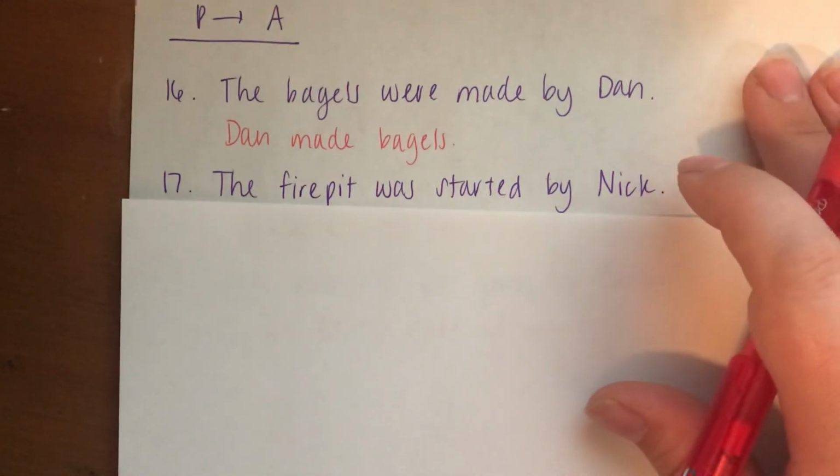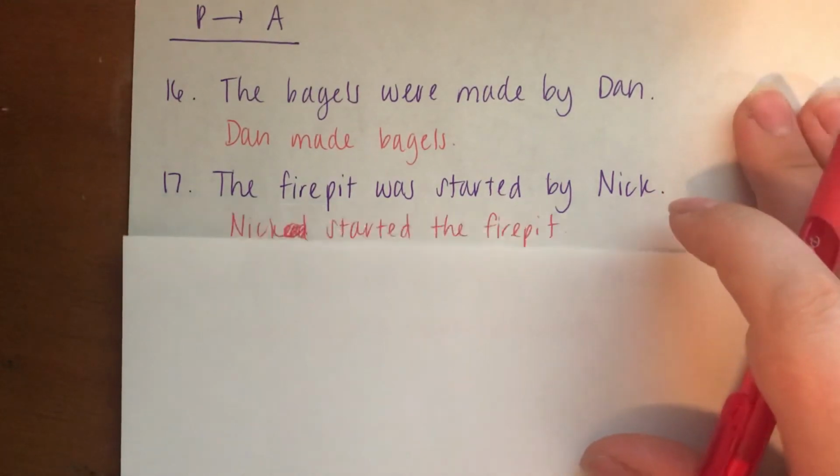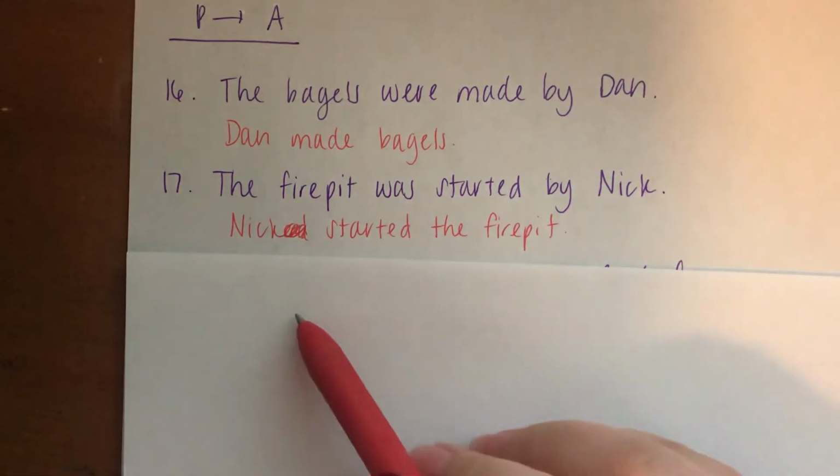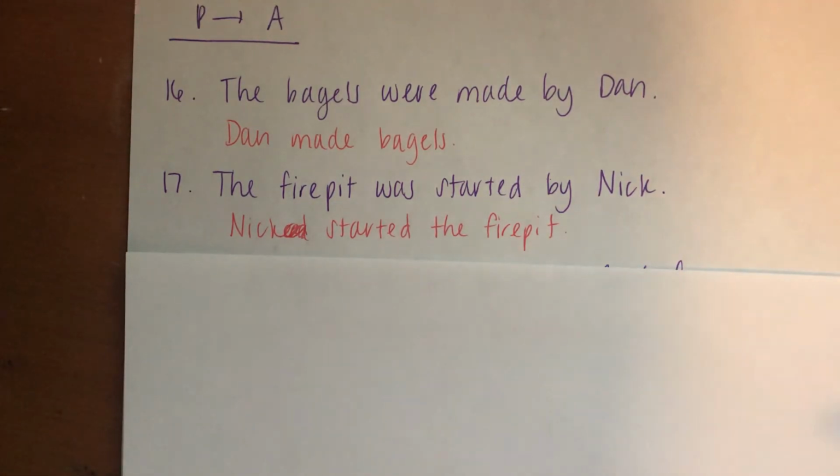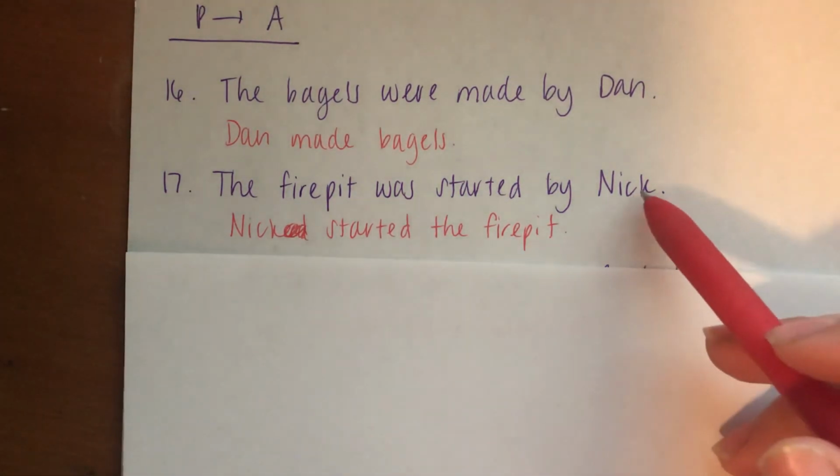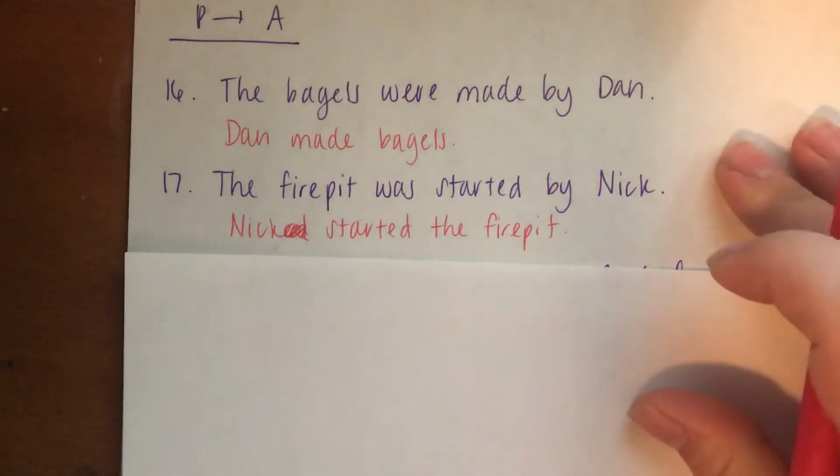17, the fire pit was started by Nick. Okay, Nick started the fire pit. Nick started the fire pit last night. There are options, but we know who's doing the action, so Nick needs to be the subject.